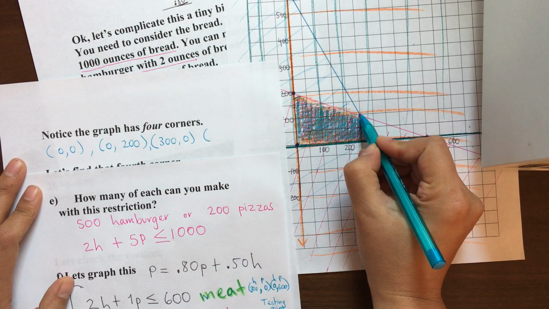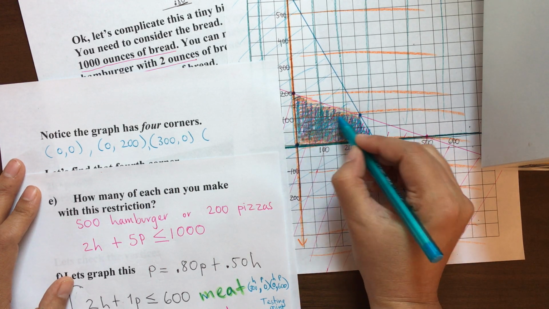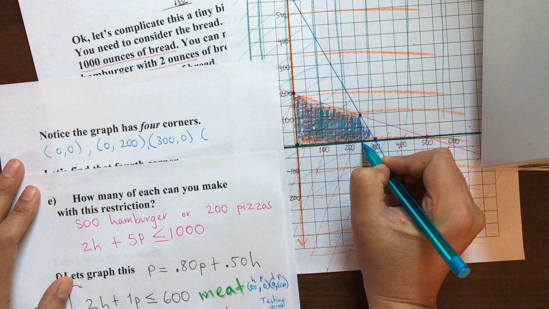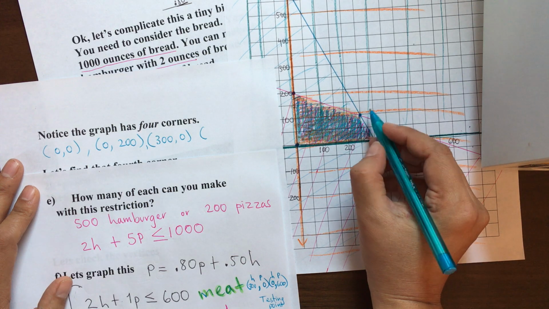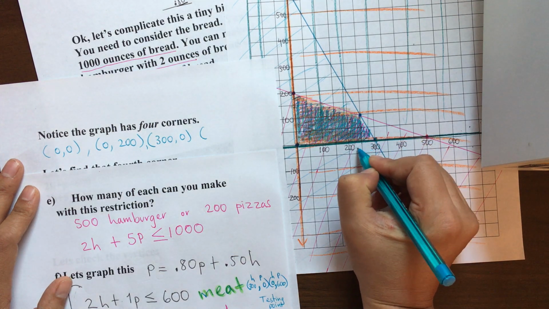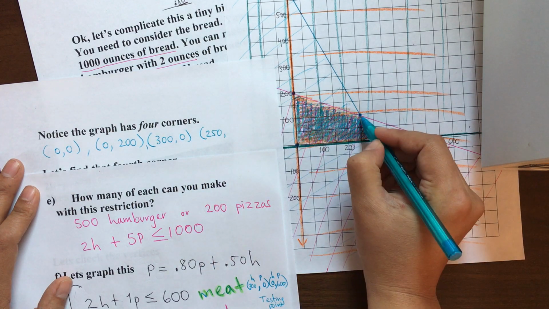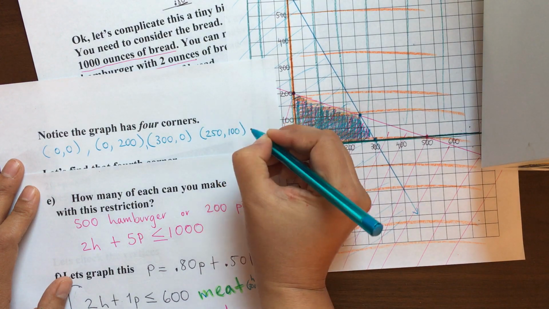And we have this one that sometimes is clear to see because it's aligned to our numbers. Other times it's not as clear. Right here we see that it's in the middle of 200 and 300, so that's 250 hamburgers and 100 pizzas.